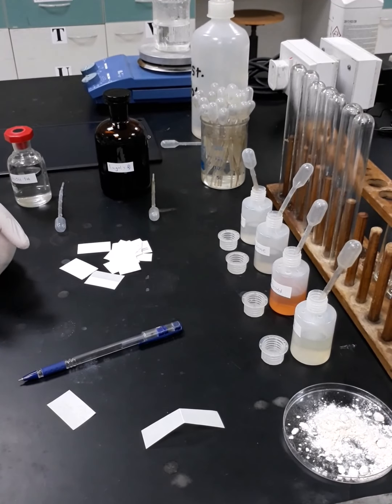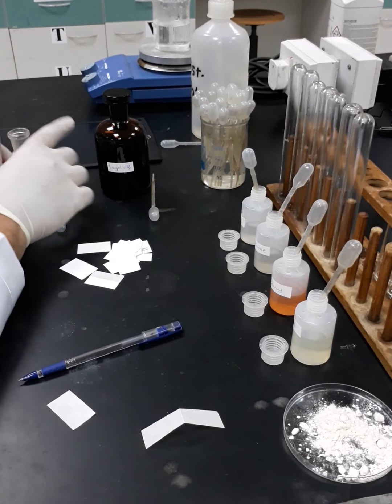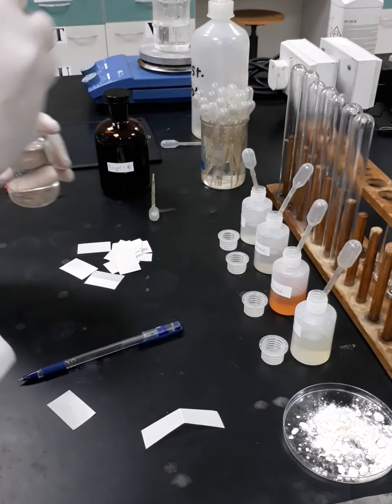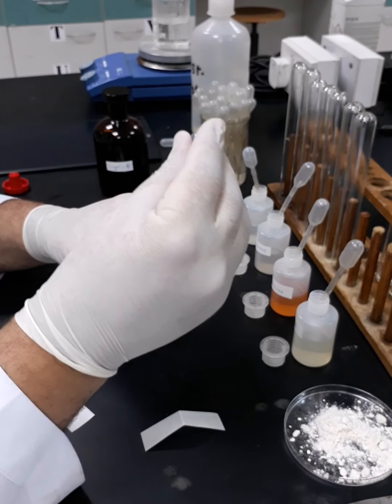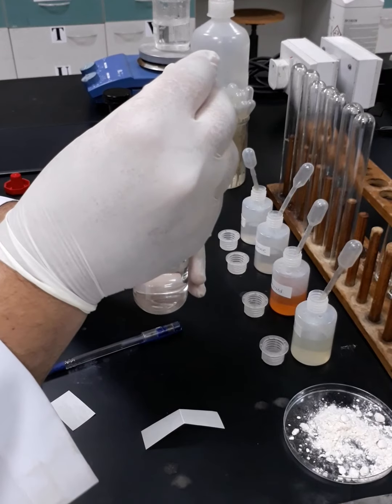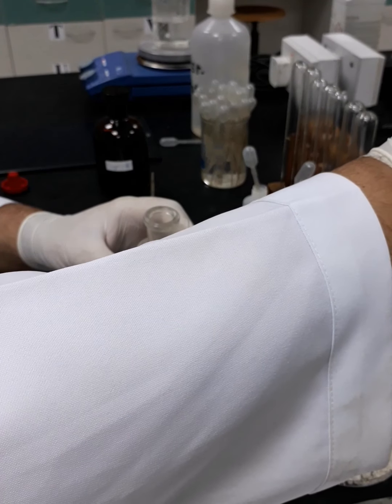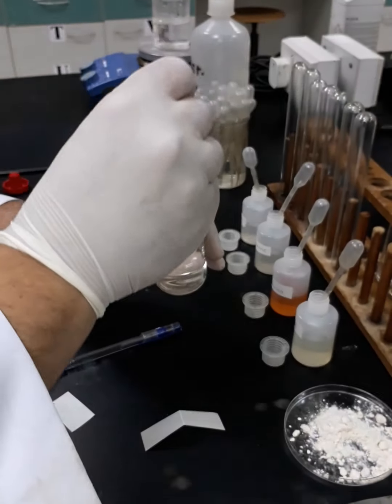Okay, after that, we are going to add 1 milliliter of 5% sodium hydroxide, 5 or 4% of sodium hydroxide. So here we are, 1 milliliter. We said the aim of that is just to make the media basic, to enhance the reactivity of iodine with our samples.